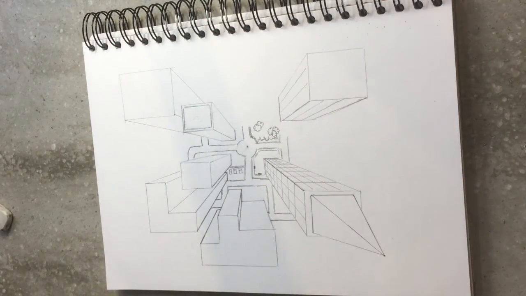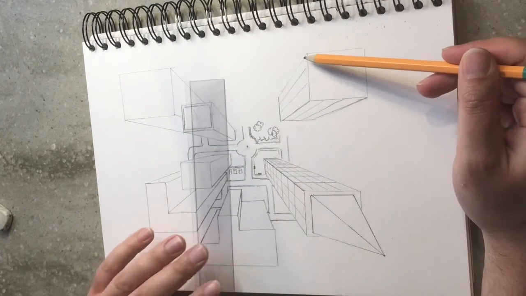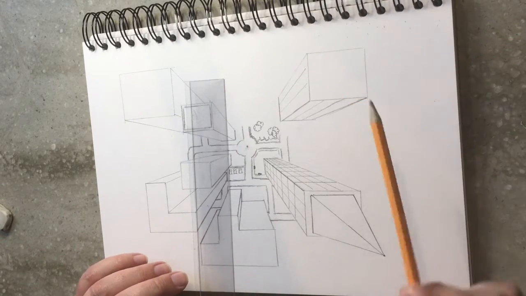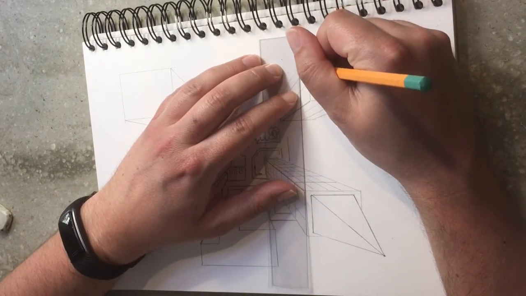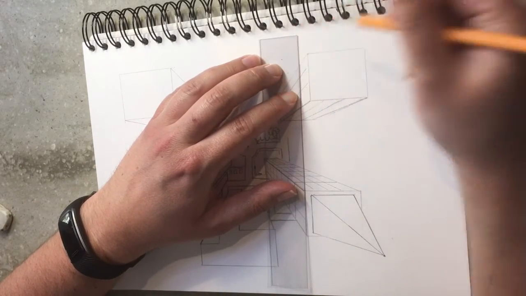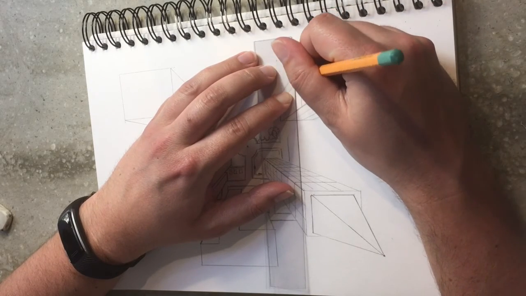Okay, and once you've done that, you just have to go the same as the roof line. So on this side, it will be vertical lines, and then we'll have the horizontal this side. Bearing in mind that the further we get away from the viewpoint, the closer these lines are going to get together.